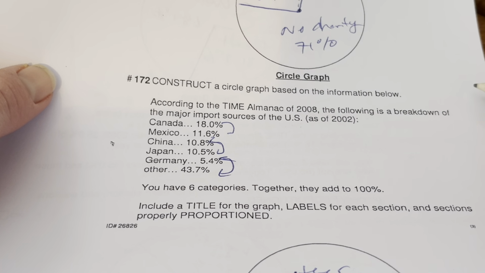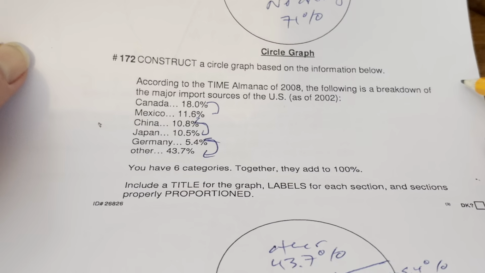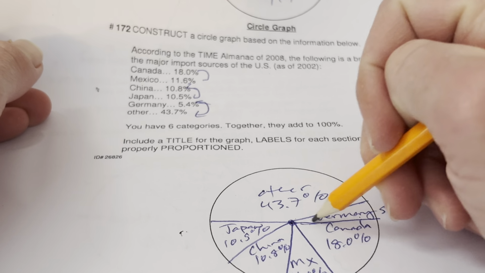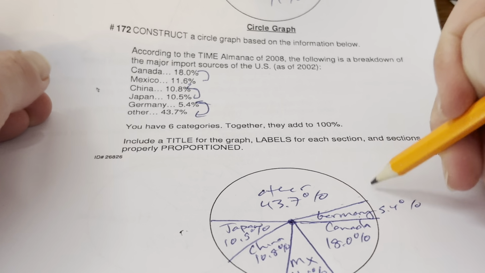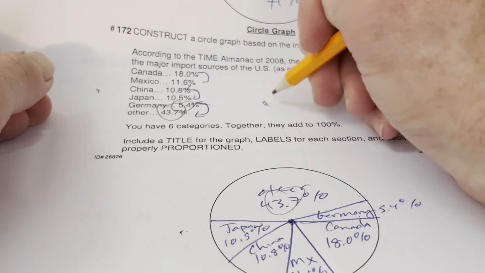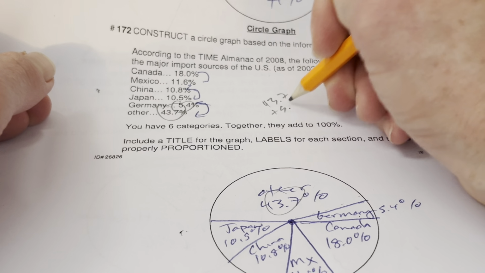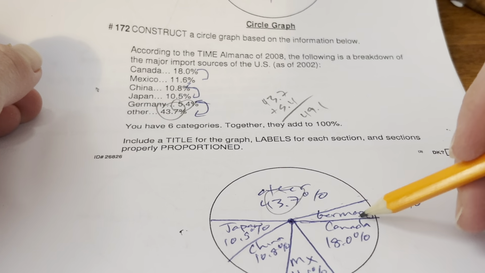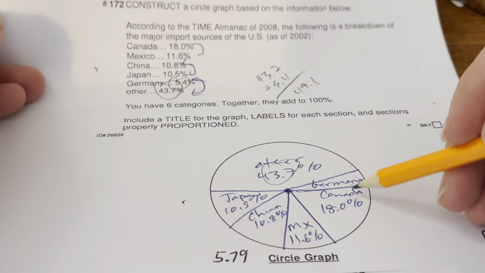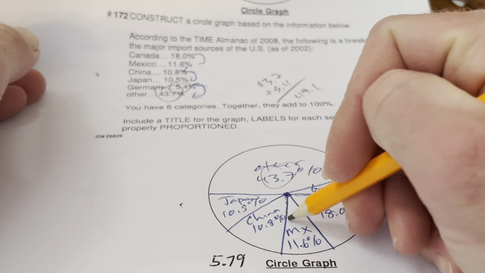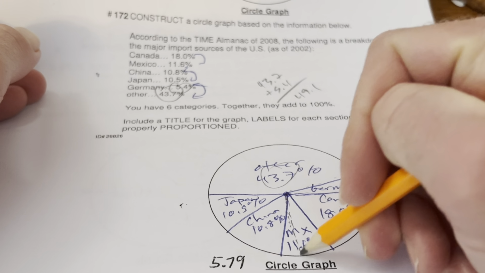Breakdown of major import sources of the U.S. All right, so other is almost 50%. So here would be 50%, so others right there. And what we do in stats is we look for two numbers that are almost 50 or 25 when we add them together. If I take Germany and other, I get 49.1, which is basically 50%. So that's why I put Germany right there. Then if I take Canada and Mexico, I get 30%, which is a little bit over a quarter. So a quarter would be roughly right there.